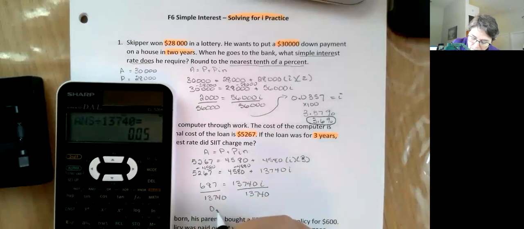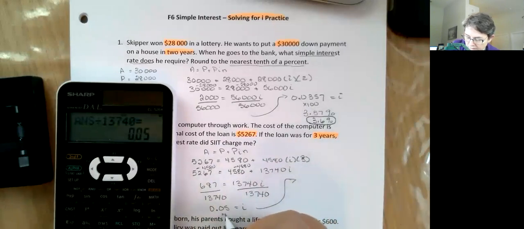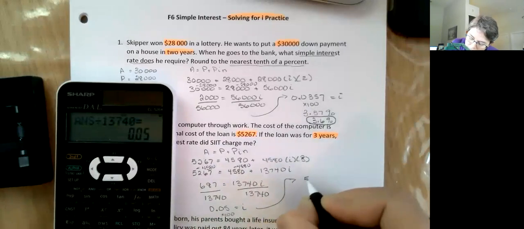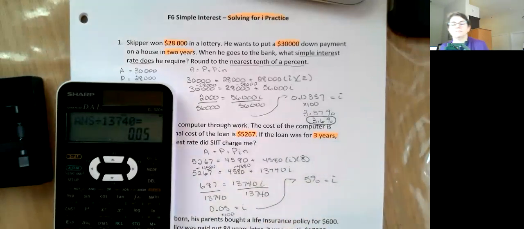We have 0.05 is equal to I. So we'll multiply it by 100 as always. And there we go.